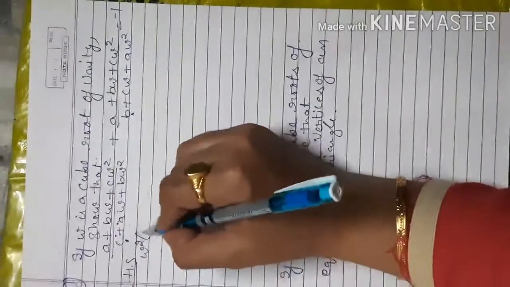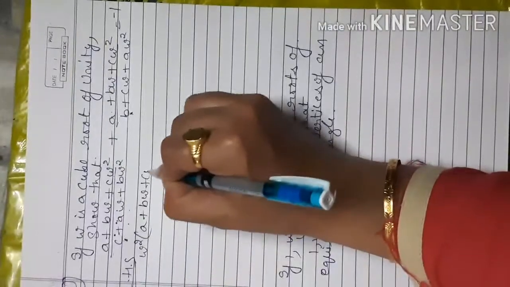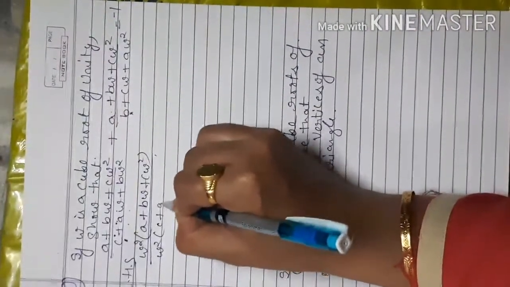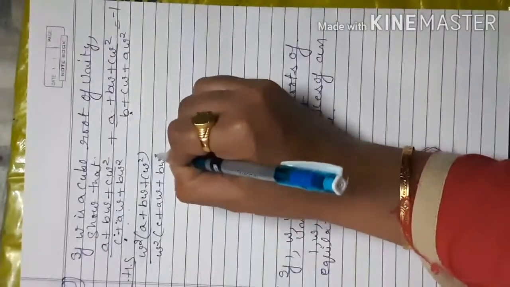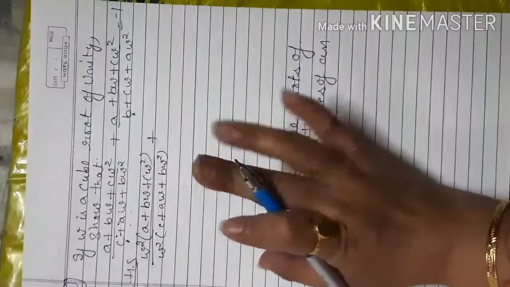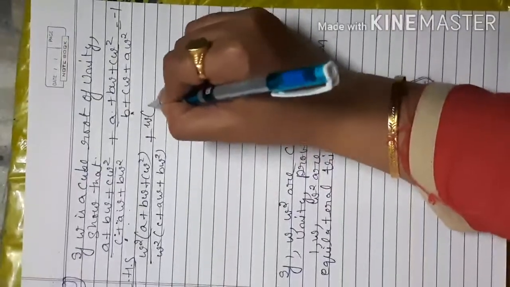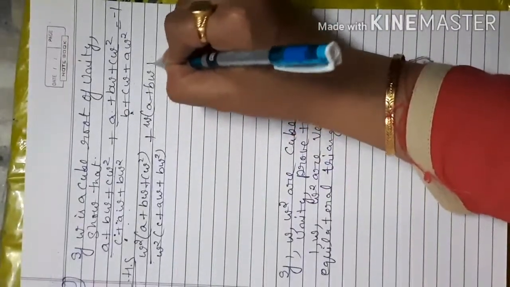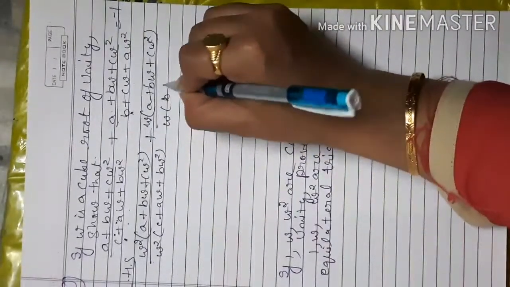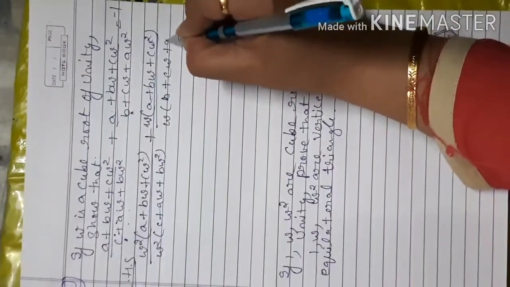So when you multiply with this omega square, the numerator is a plus b omega plus c omega square, and the denominator is omega square times (c plus a omega plus b omega square). You only have to multiply the denominator with this omega square, no need to multiply the upward. Here is also the same. When you multiply with omega, only the denominator needs multiplying, no need to multiply the upper part, because I want to cancel the upward term to make it the same term.